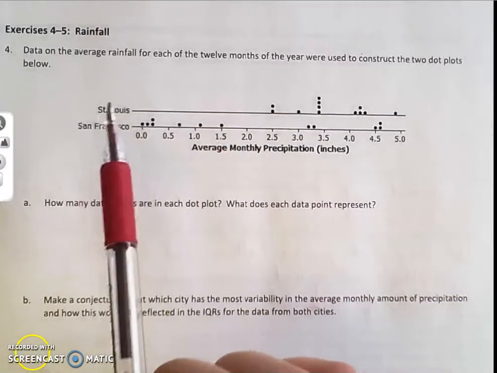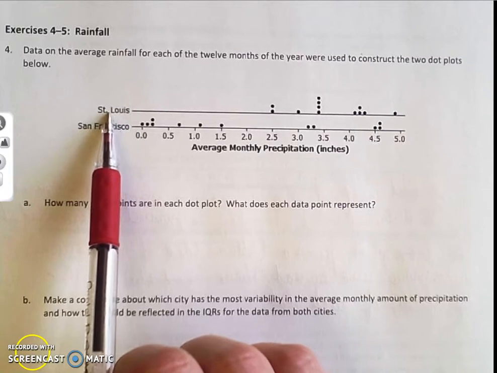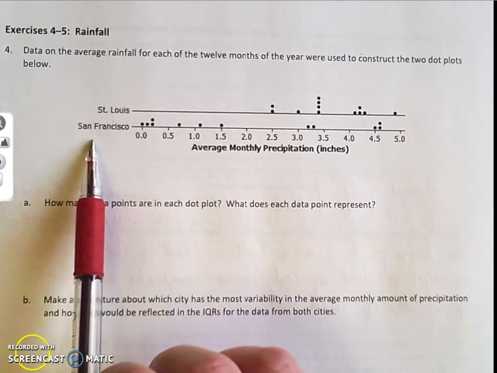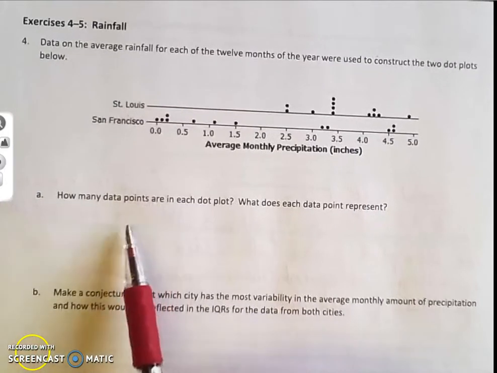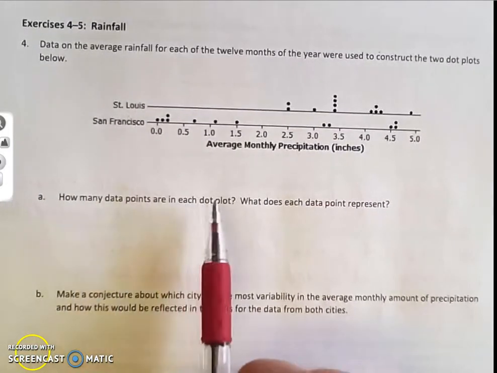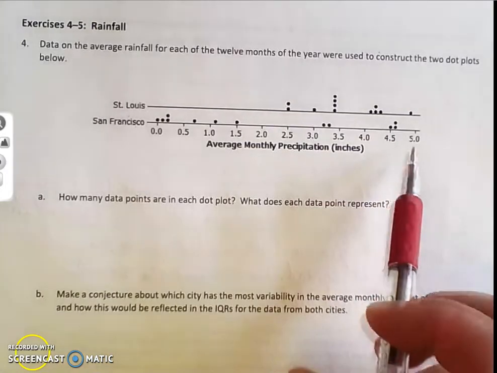Remembering that St. Louis is more centrally located versus San Francisco, which is out on the west coast. So if we're looking at our 2 dot plots, we see how many data points are in each dot plot, and what does each data point represent. Okay? Well, we've done this before.